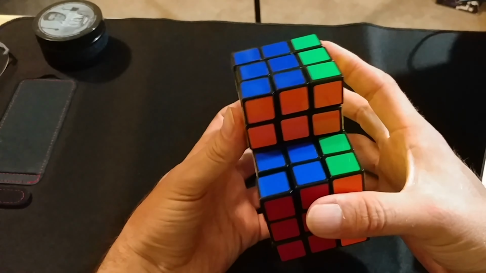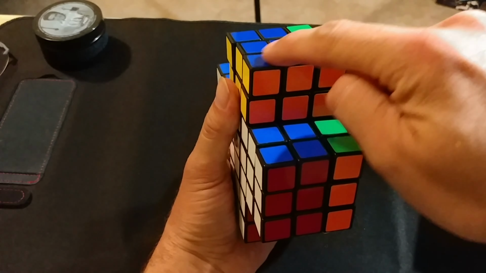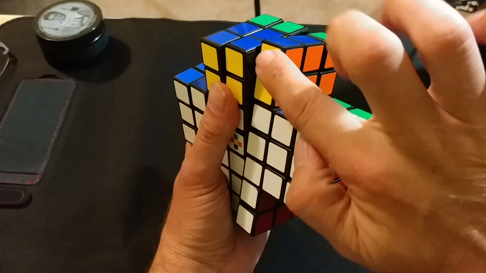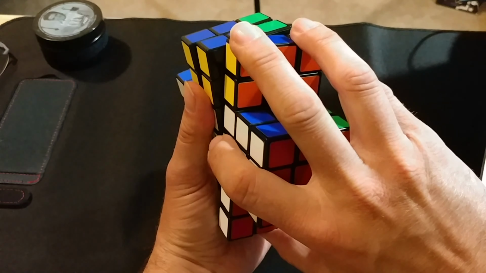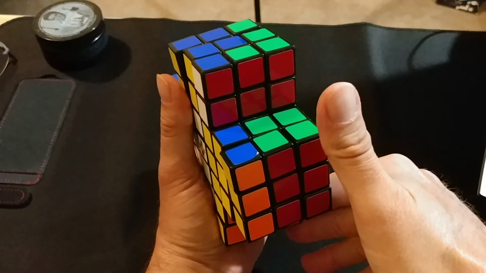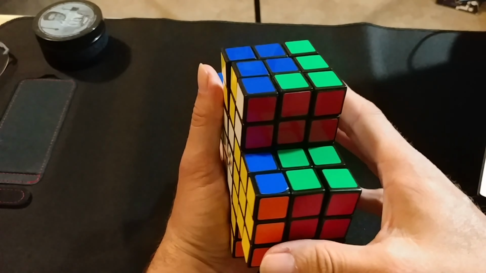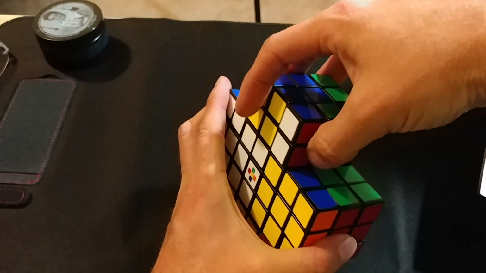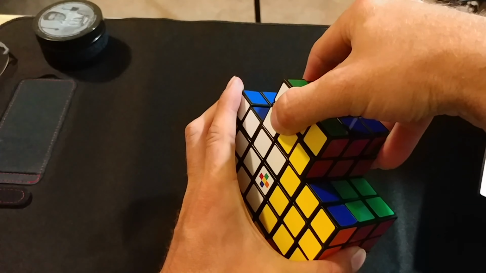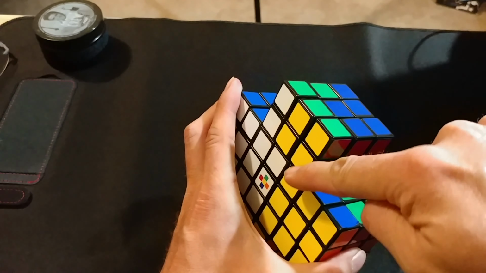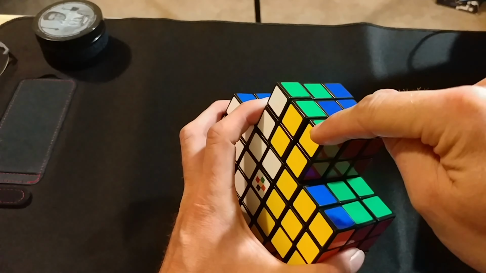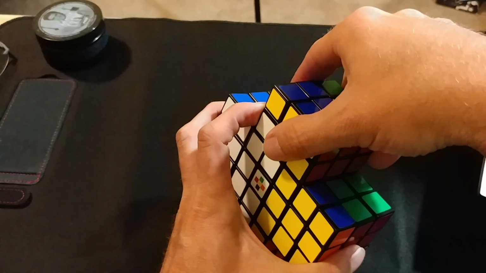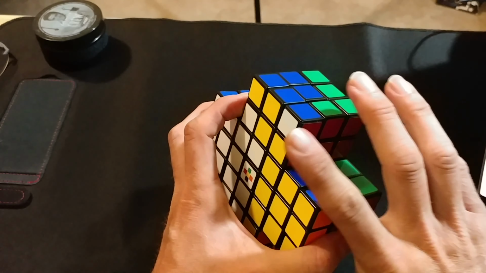Take the front layer, the face. This whole thing is going to be the face, starting here. Turn that all the way around. Then you're going to take the top, both layers, and turn it twice, 1, 2. Now you just want to take the top layer and turn that twice, 1, 2.